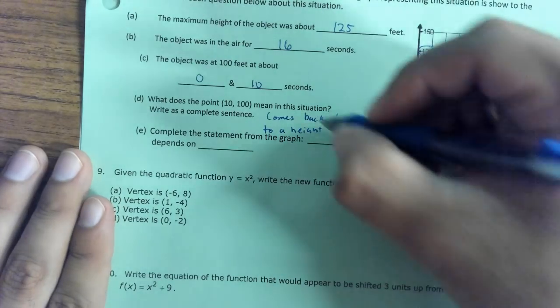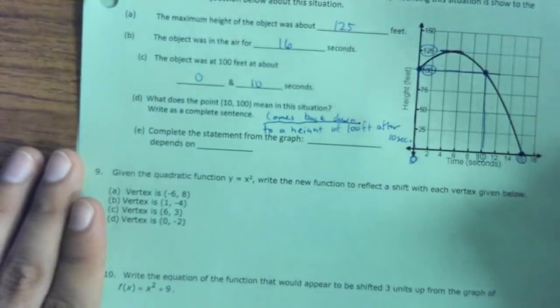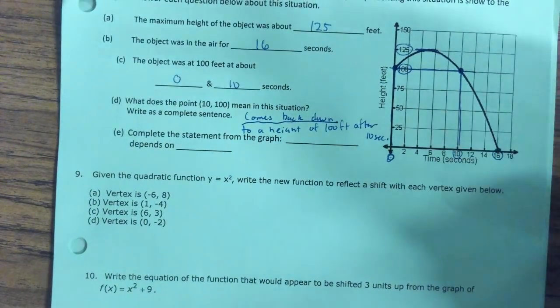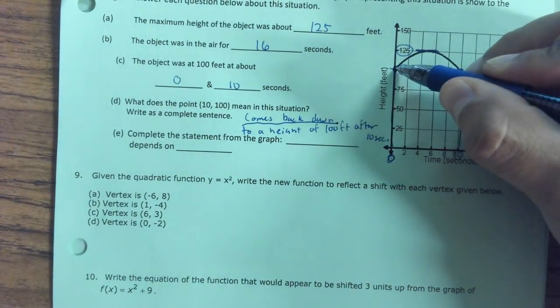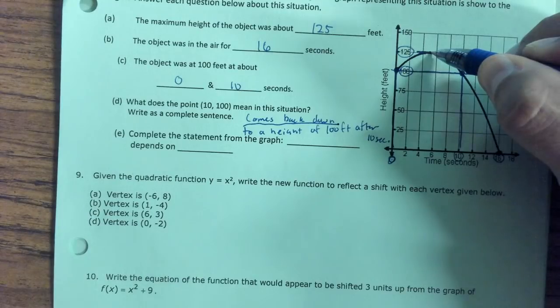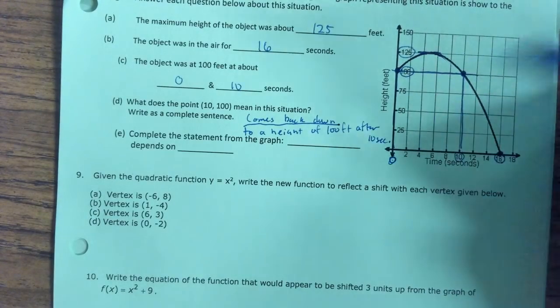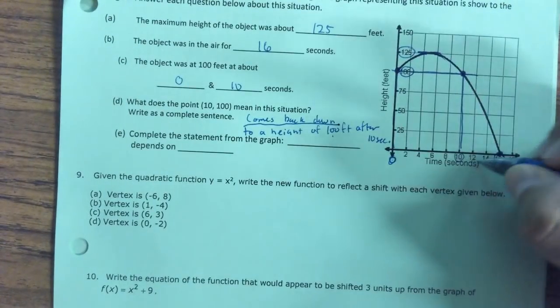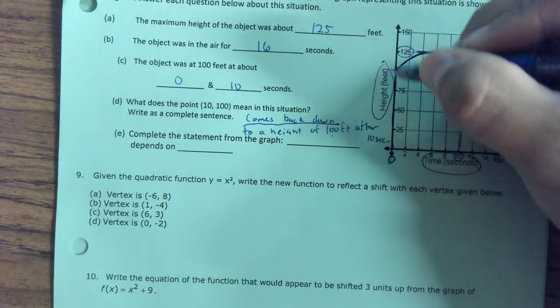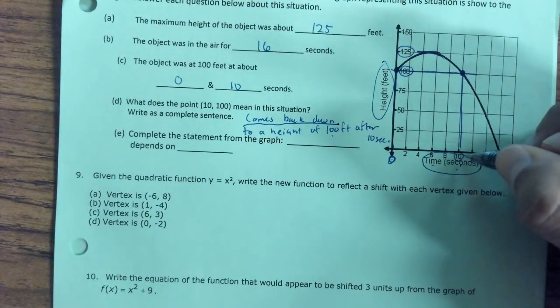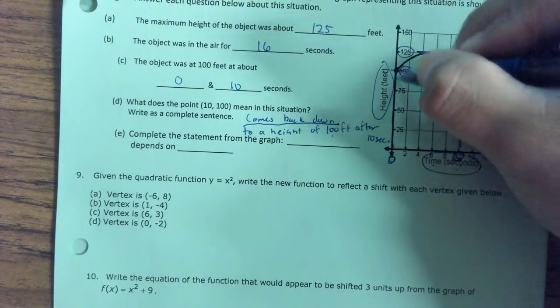Again, it's important for you guys to understand that it comes back down. This is not the first time that it's been at 100 feet. So it starts at 100, it goes up to 125, and then it comes back down to 100 feet after 10 seconds. Right? Make sure that you are keeping all of these aligned. So 10 should be the seconds, height should be in feet.